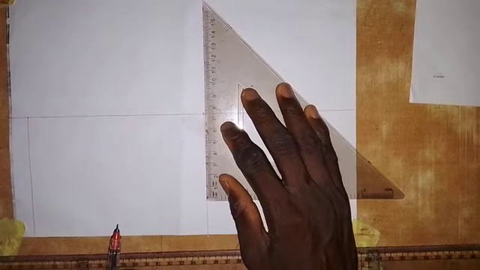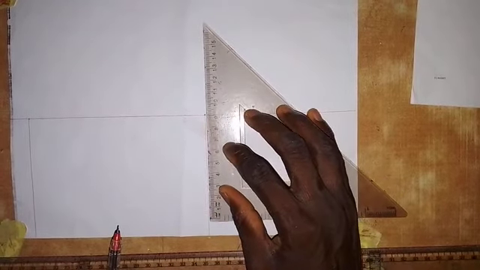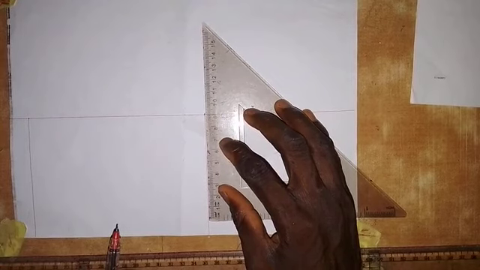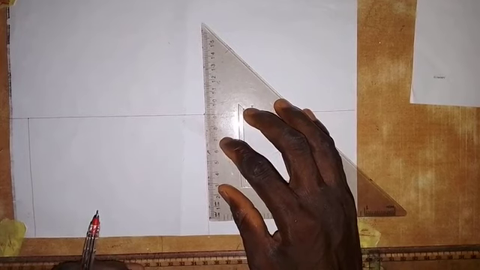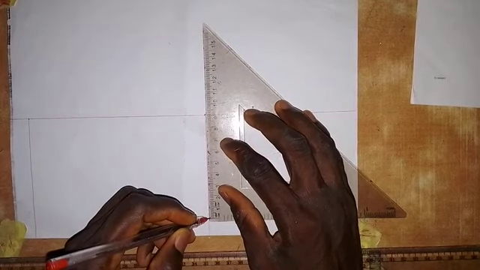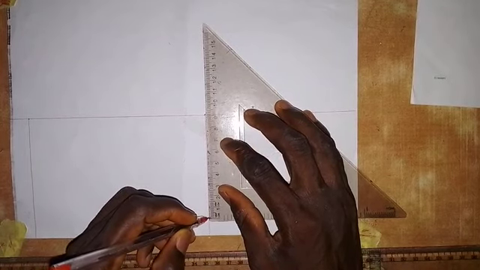And for the width, as given in the drawing itself, it is 60 millimeters. So 60 times 3/2 is going to give me 90 millimeters.